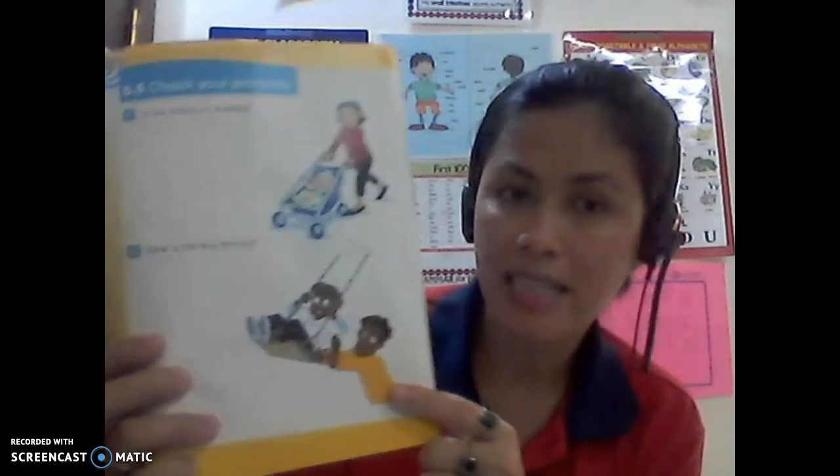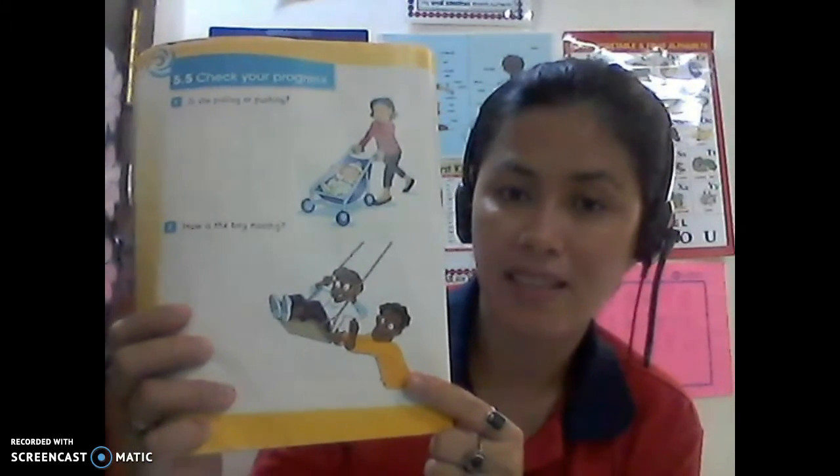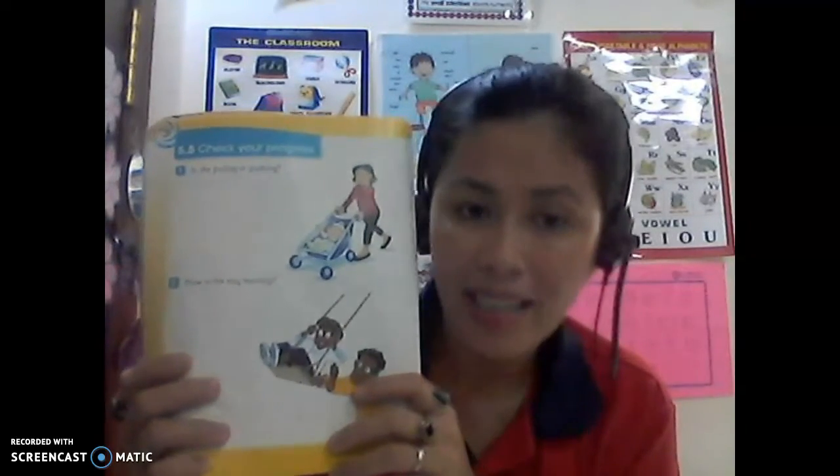How about this one? How is the boy moving? The dad is pushing the boy so that the boy can swing. Last time we talked about movements. Sometimes we can turn, we can jump up high, we can bend our body.